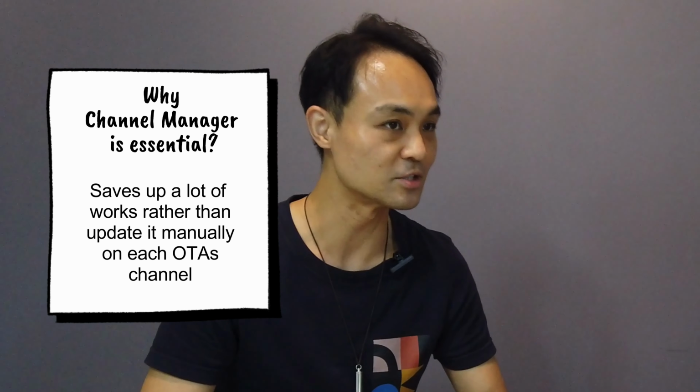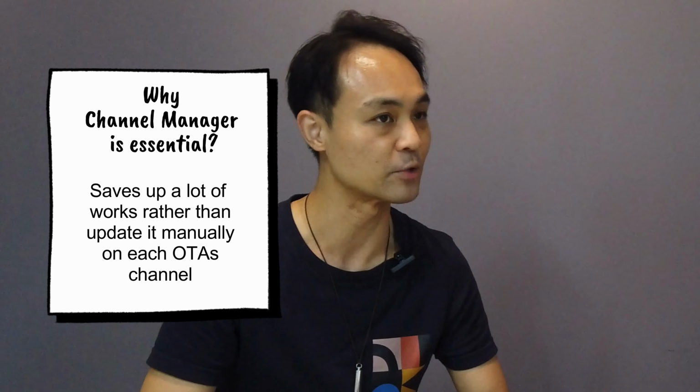So that's why they need a tool like a channel manager to help them manage the channels, the online travel agencies. It is essential because it saves a lot of work. Otherwise, they'll have to do it manually. Yeah, I agree on that. If we can lessen our manual work, it's going to be really helpful to front desk and also hotel staff out there. Alright, so thank you for the explanation.